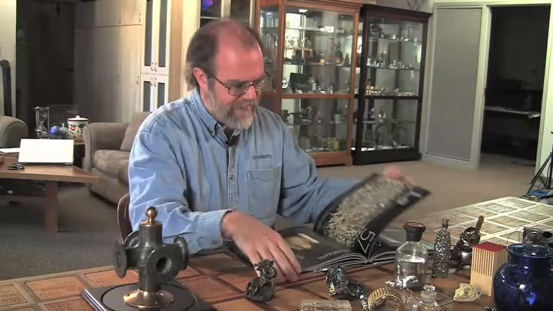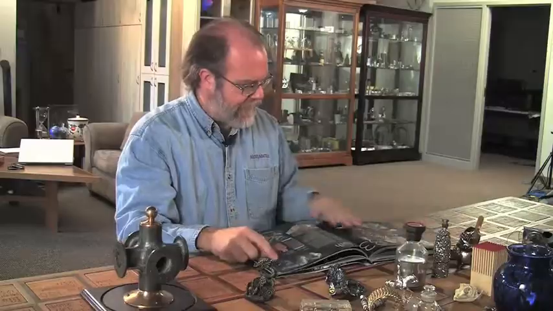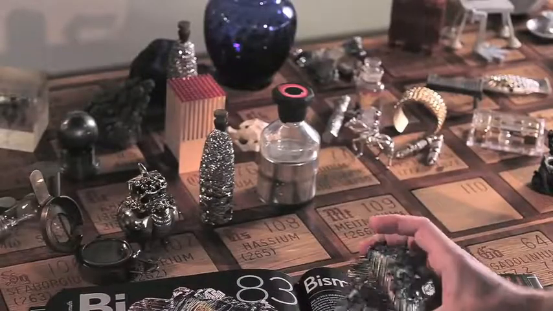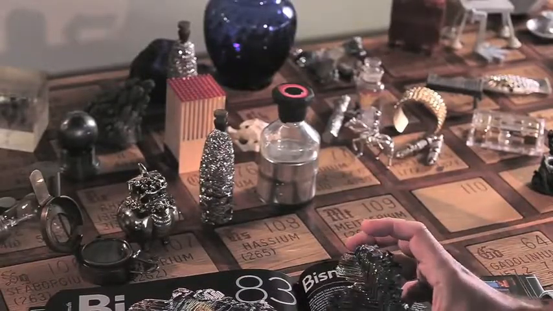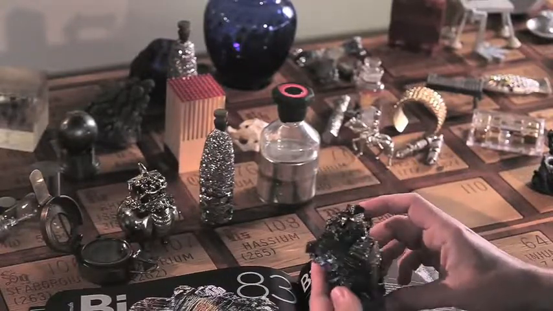All this stuff here, all the stuff in my office, is in the book, like bismuth. Here's the real thing, here's the picture of it. It's a nice picture, but you know, it's still flat. And what about the other side? The other side's pretty interesting too.